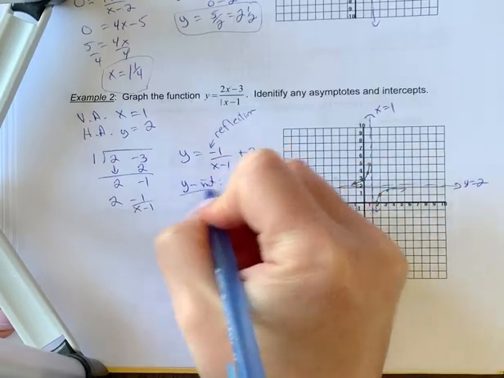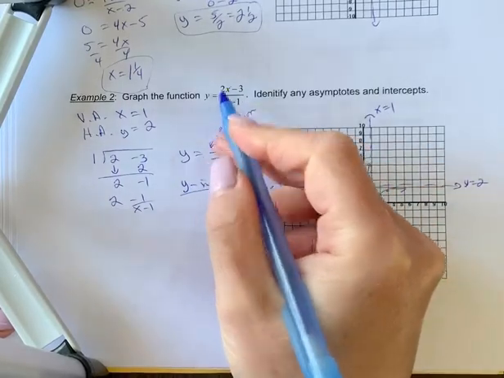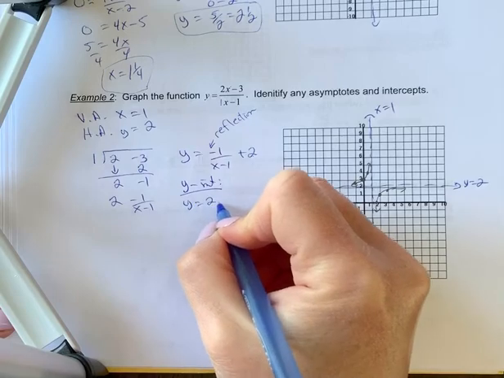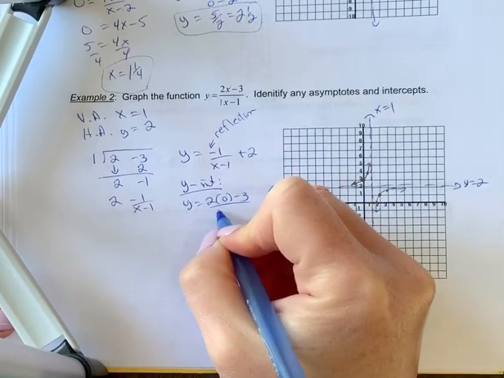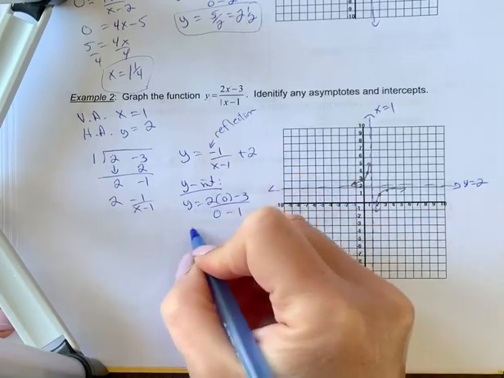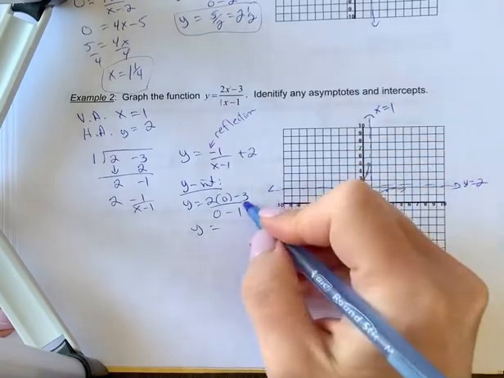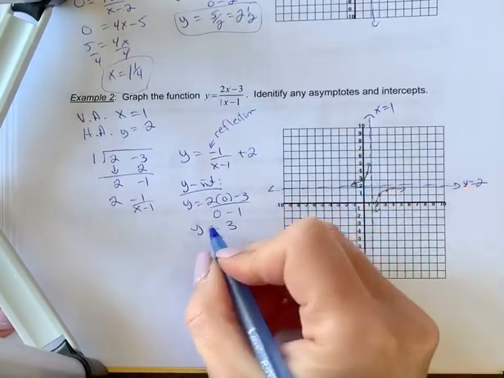So, y-intercept, let's confirm that. For the y-intercept, you're going to put in x equals 0, and you'll notice it's really the constant term divided by the constant term, so you get 3. So we're right there.